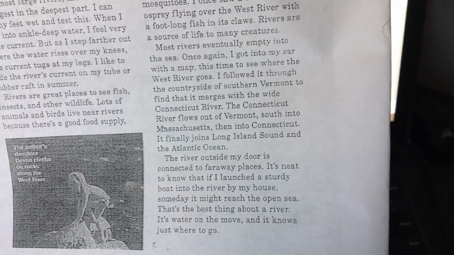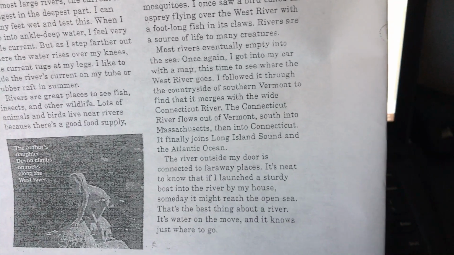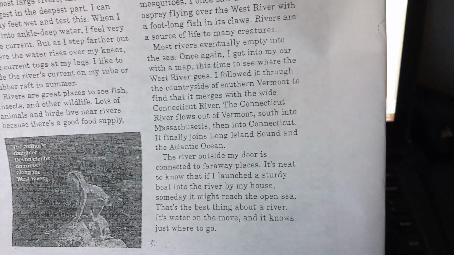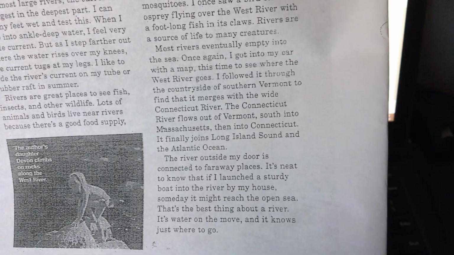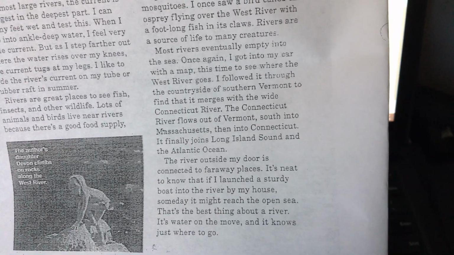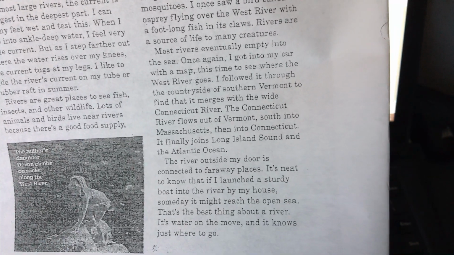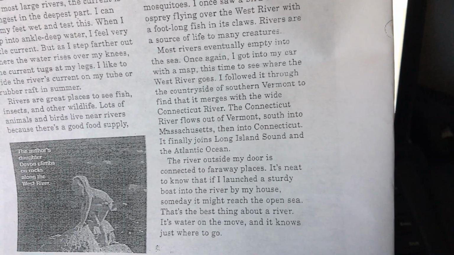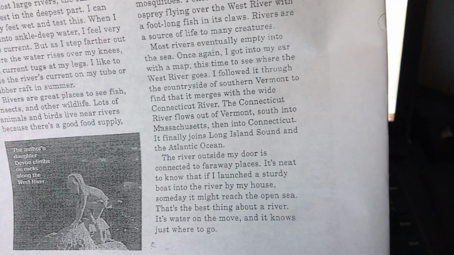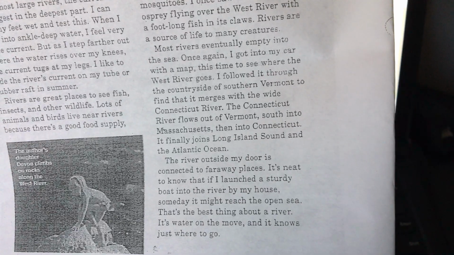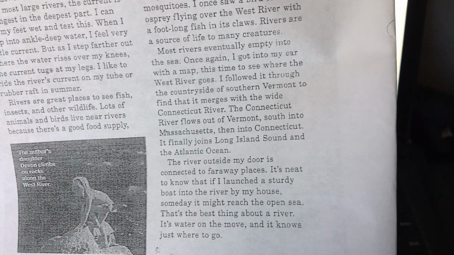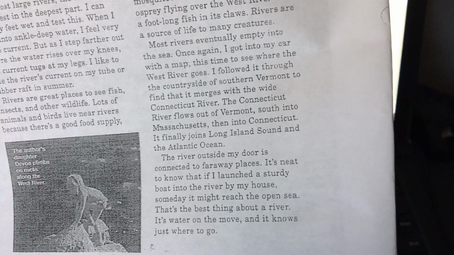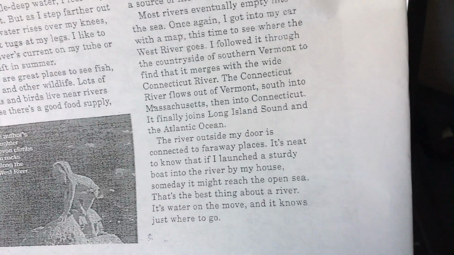Most rivers eventually empty into the sea. Once again, I got into my car with a map, this time to see where the West River goes. I followed it through the countryside of southern Vermont to find that it merges with the wide Connecticut River. The Connecticut River flows out of Vermont, south into Massachusetts, then into Connecticut. It finally joins Long Island Sound and the Atlantic Ocean. The river outside my door is connected to faraway places.